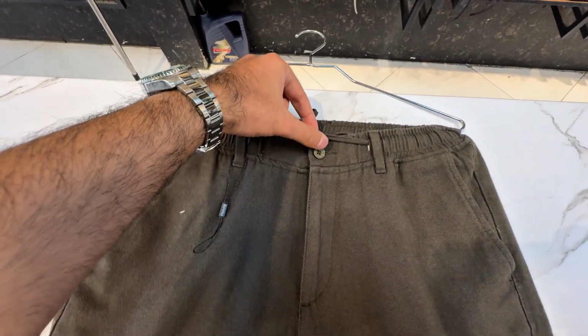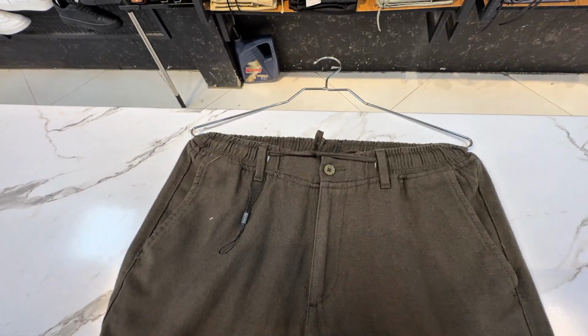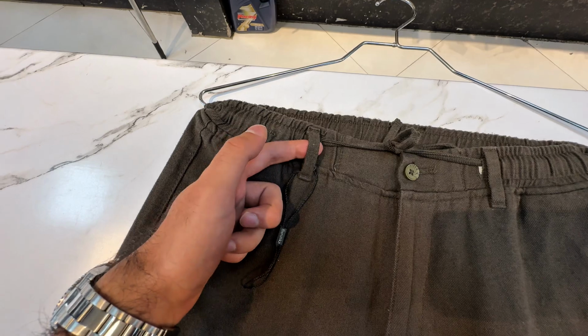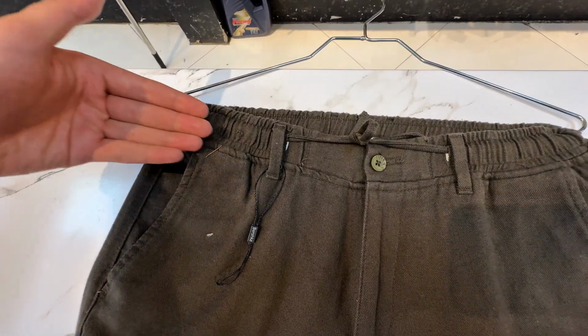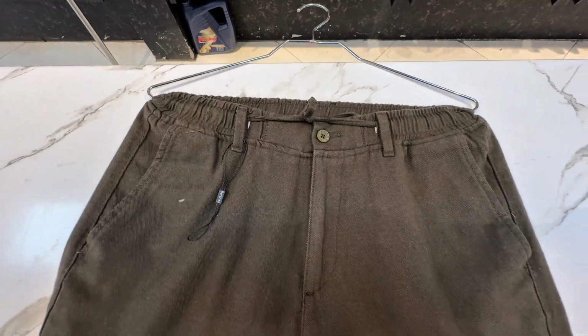By the way, this is the waistband button or waist button. We can call it both of them. This is a belt loop. Belt loop, that the belt goes through this hole here, this loop here.